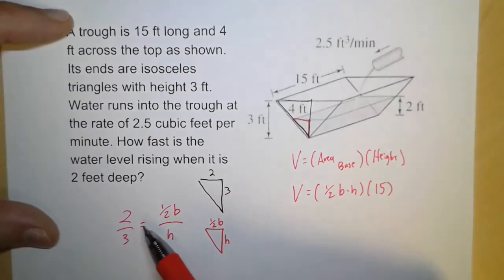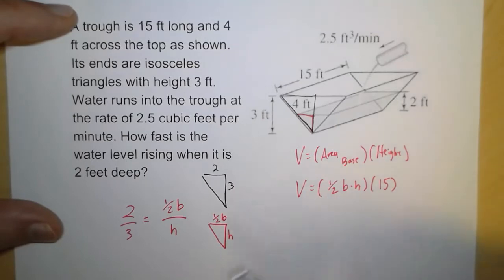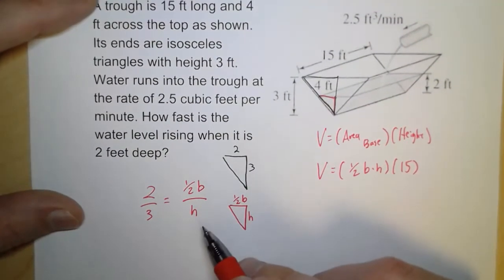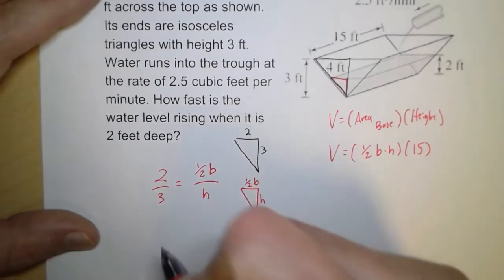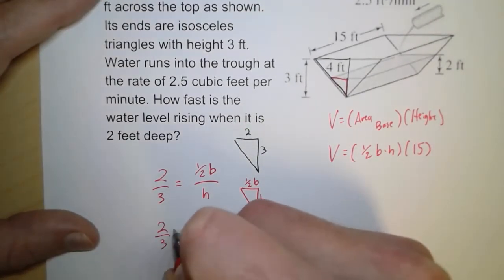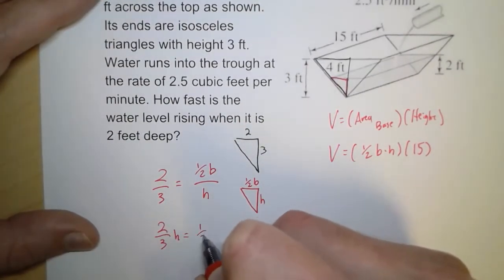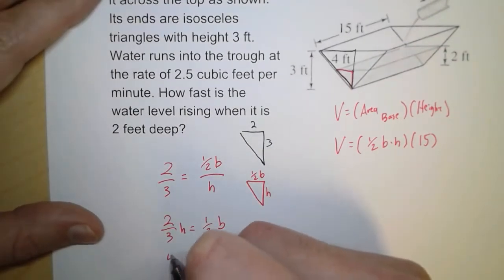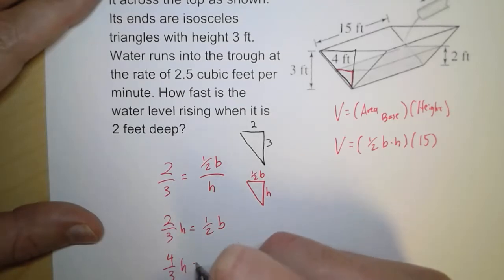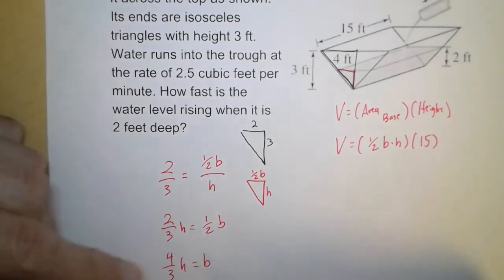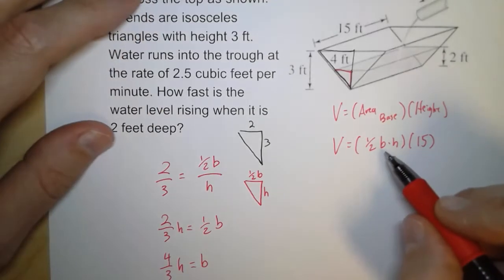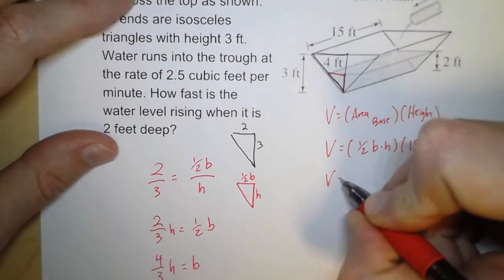So over here, with my proportion, what we want to do is get b by itself. So the first thing we do is multiply by h. So we have 2/3 h equals 1/2 b. And then we multiply by 2. So 4/3 h equals b. So now that b equals 4/3 h, we can make that replacement over here.